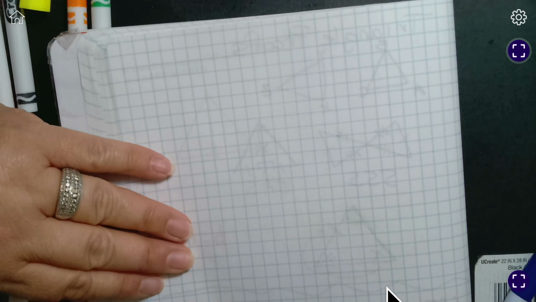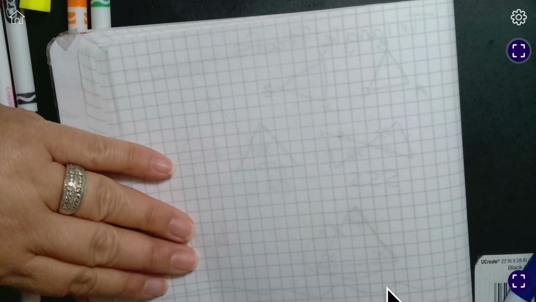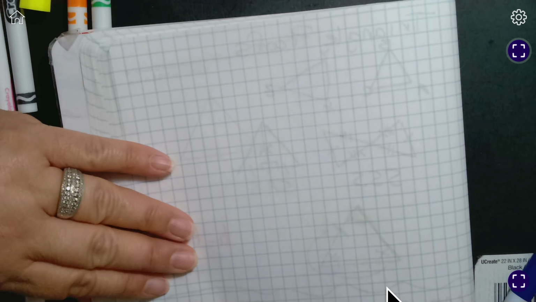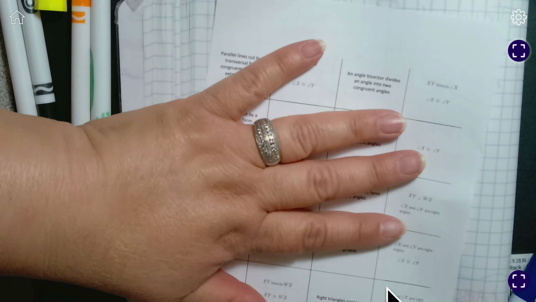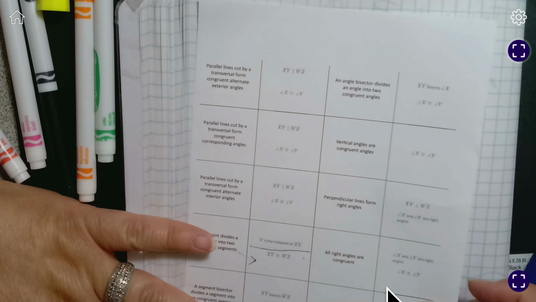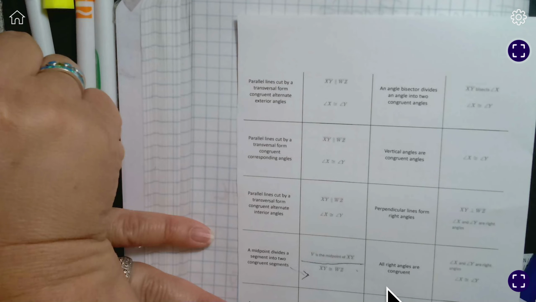Oh, where's my paper? They're all on that little paper that you were handed, this thing. And I created this trying to help you out so you have all the information. And I keep thinking, oh, maybe I should have done it a little bit different.